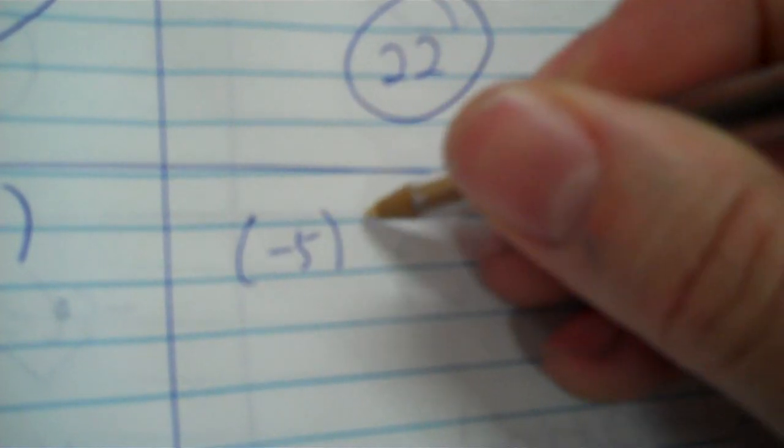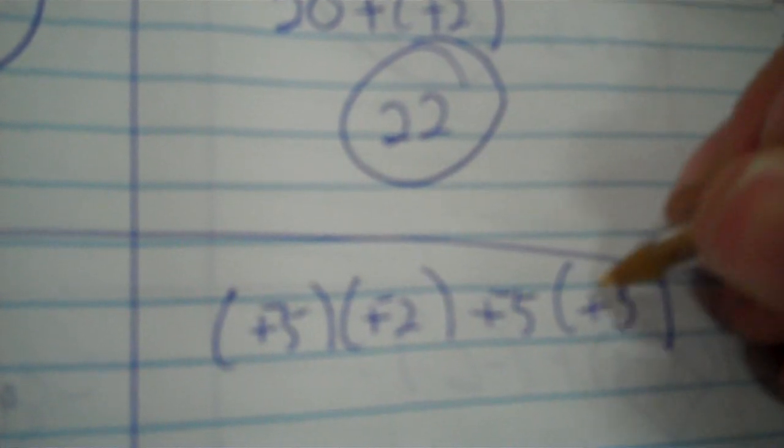Negative 5 parentheses negative 2 minus 5 parentheses negative 3. One thing: all these little signs here, make them plus negative, plus negative, plus negative. Now I know for sure where the negatives are. Maybe do that, that might help.